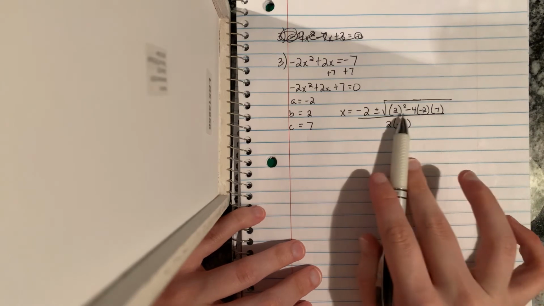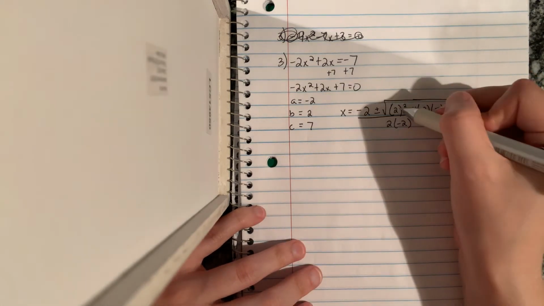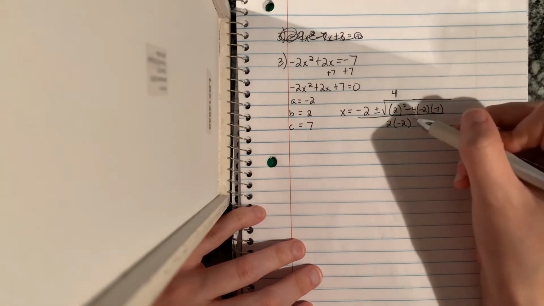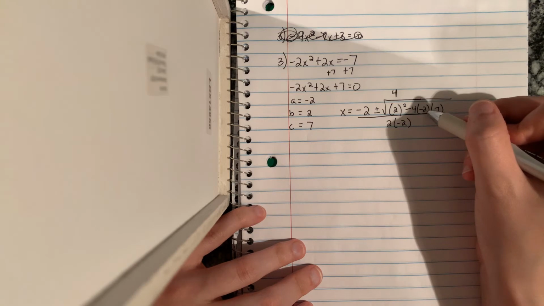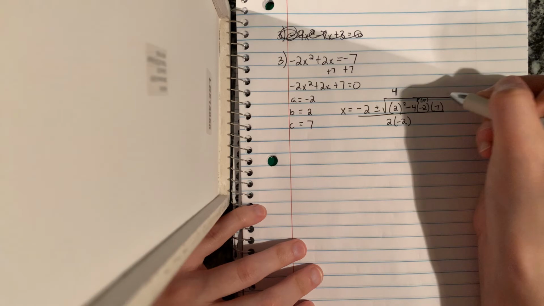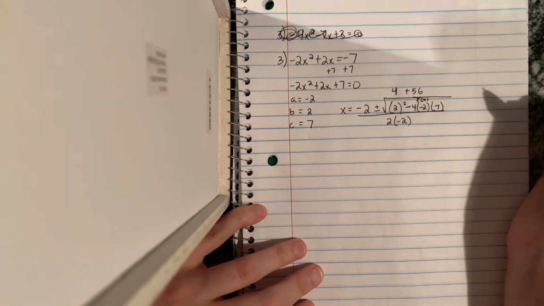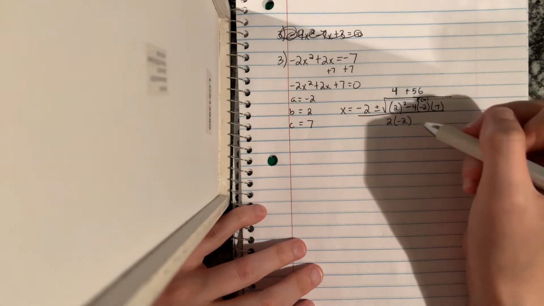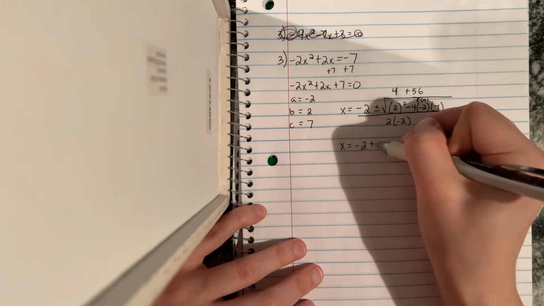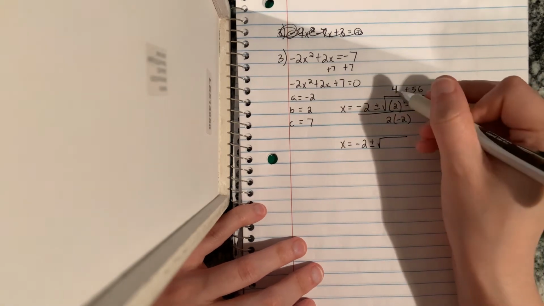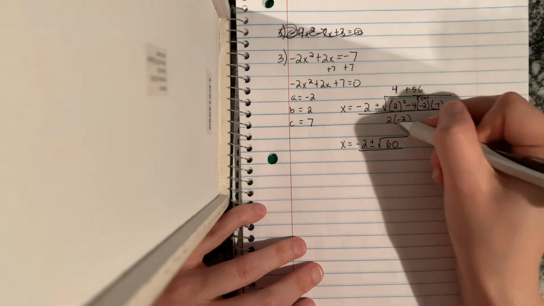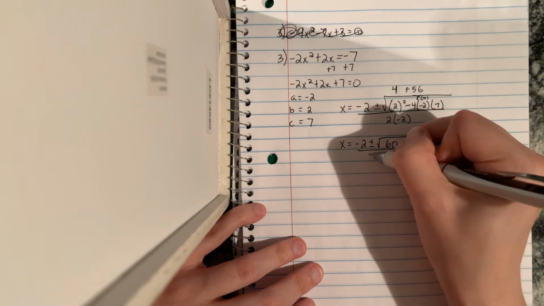Okay, again, we can start by simplifying this stuff right here. We have 2 squared to be 4, so we'll have 4 right here. Negative 4 times negative 2 is positive 8, so this is 8. Positive 8 times 7 would be a positive 56. So 4 plus 56 would end up being 60 underneath our square root. So let's start writing that out again. So negative 2 stays the same, plus or minus the square root of 4 plus 56 is 60. Then over the bottom part, 2 times negative 2, which would be negative 4.